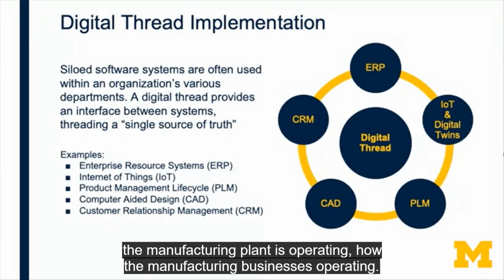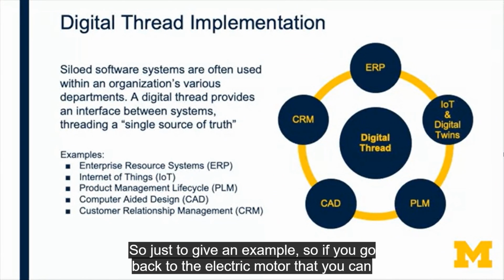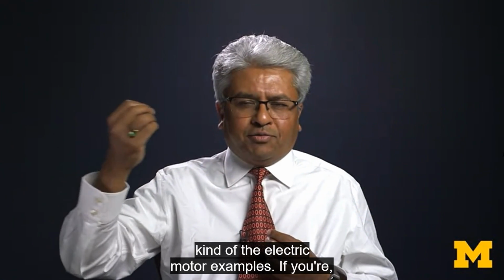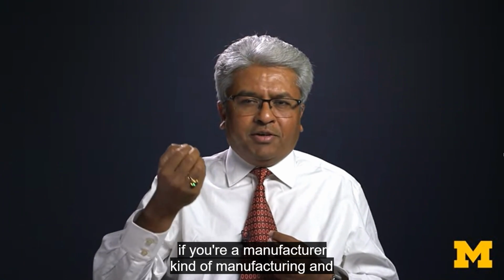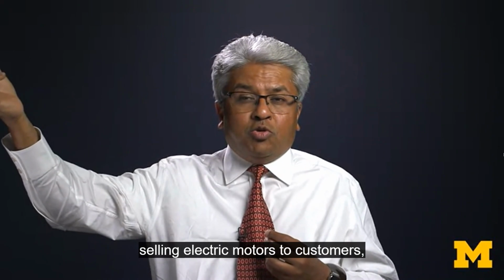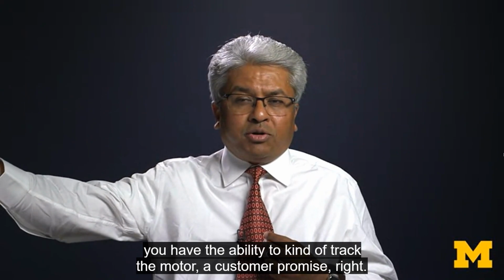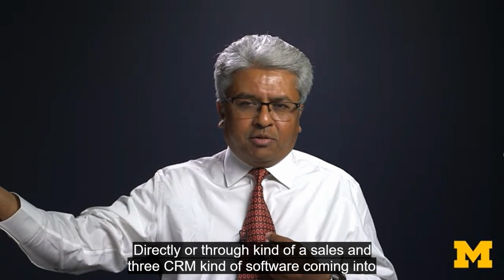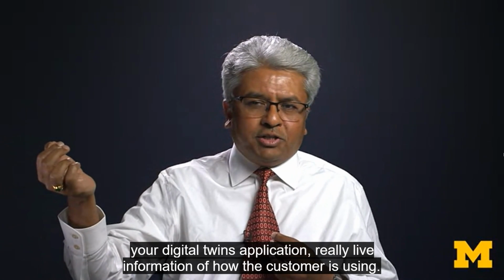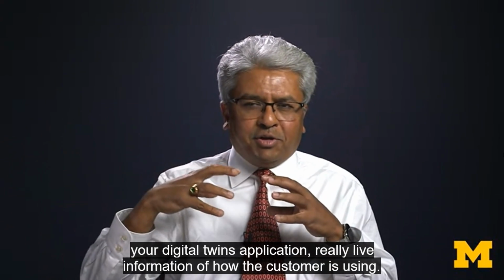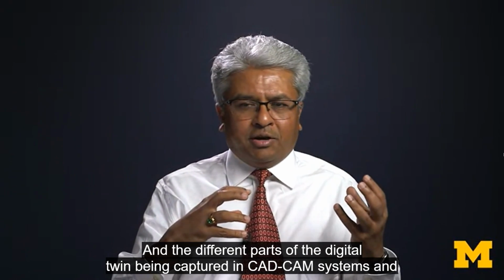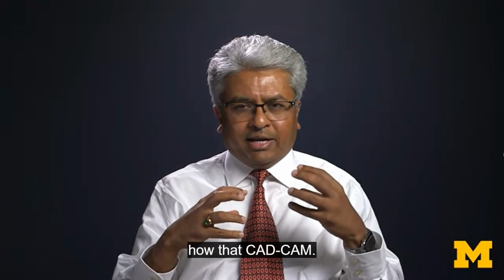So just to give an example, go back to the electric motor example. If you're a manufacturer manufacturing and selling electric motors to customers, you have the ability to track the motor at a customer premise, directly or through sales and CRM software, coming into your digital twin application, really live information of how the customer is using it, and the different parts in the digital twin being captured in CAD/CAM systems, and how that CAD/CAM software is capturing the digital information about the design of the parts.